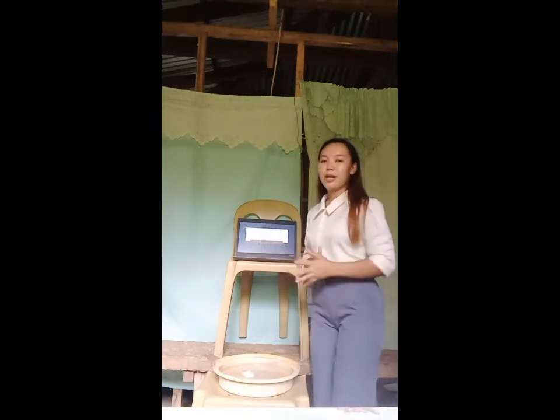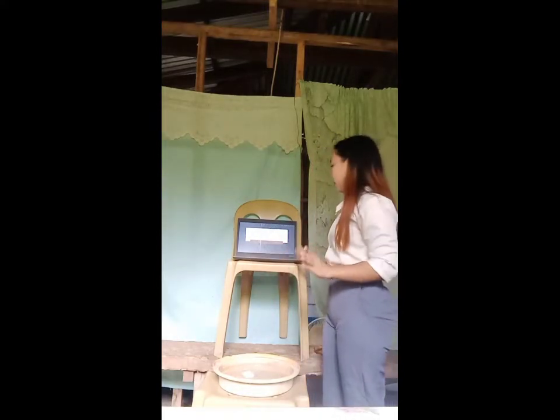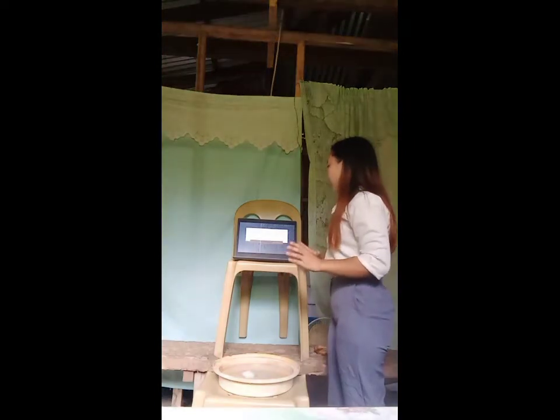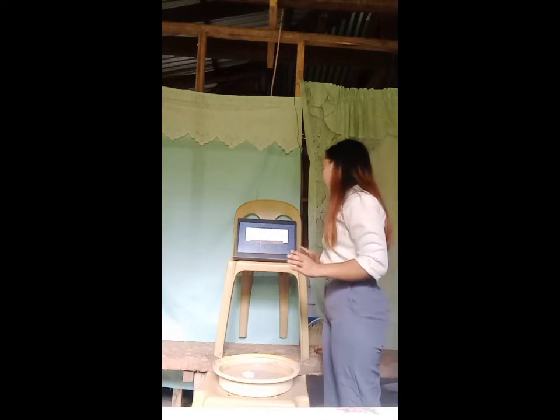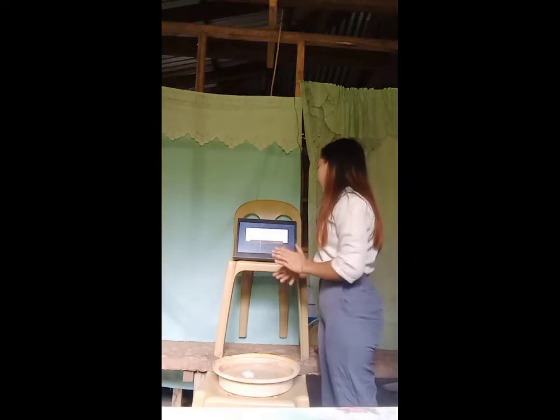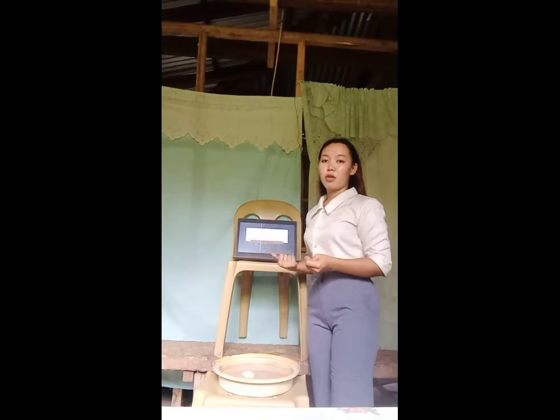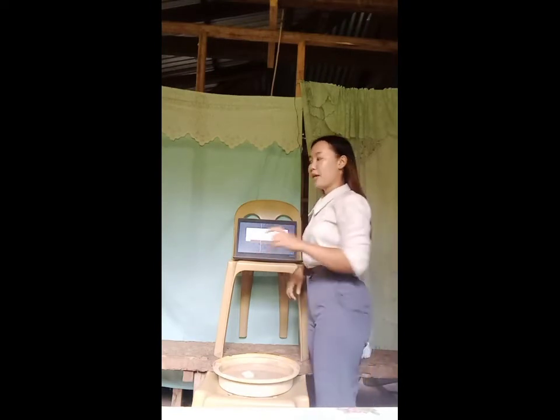The next one is temperature. The warmer the temperature, the faster the decay process. When the days are very warm, leaving spaghetti on the table and other carbohydrate-rich food will easily spoil. It can be dangerous and even make our stomach hurt if we eat them again.